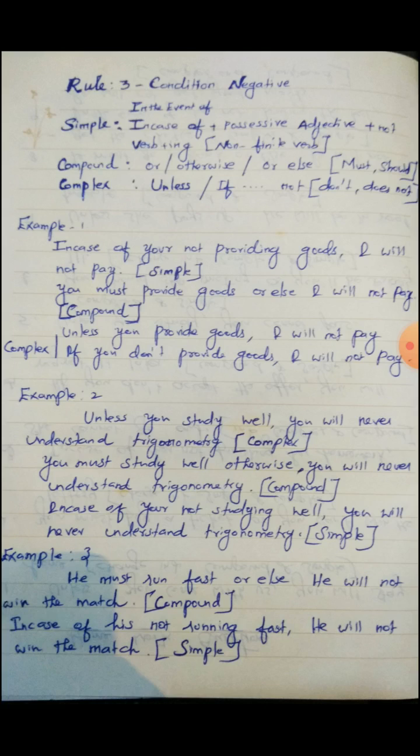When you change it into a compound sentence, you must provide goods. I said compound sentence means you have to use either must or should, compulsory. So you must provide goods or else I will not pay. This is a compound sentence.